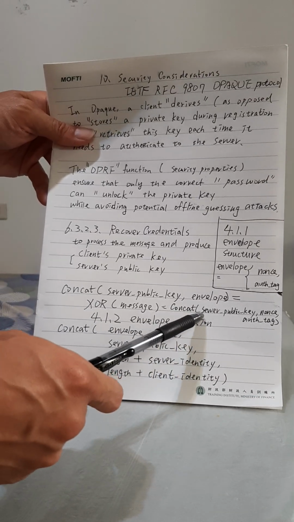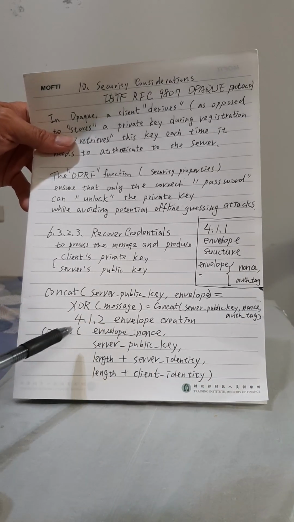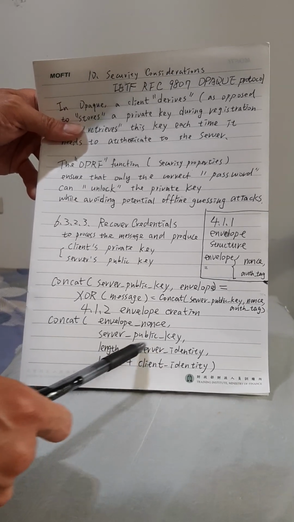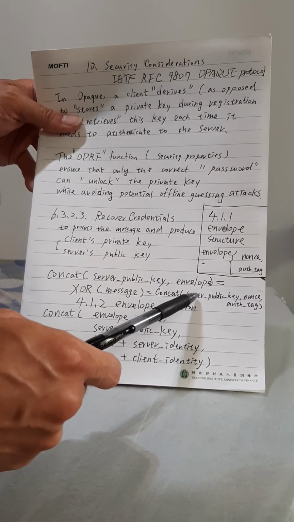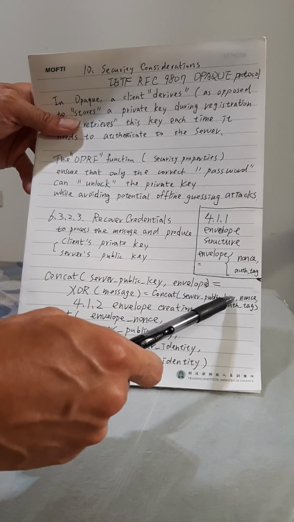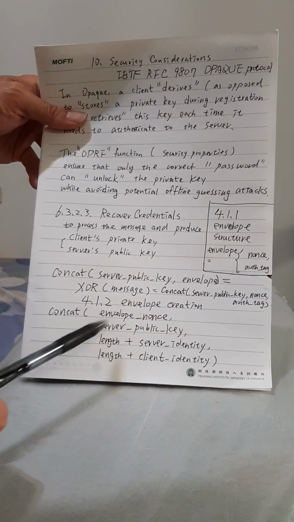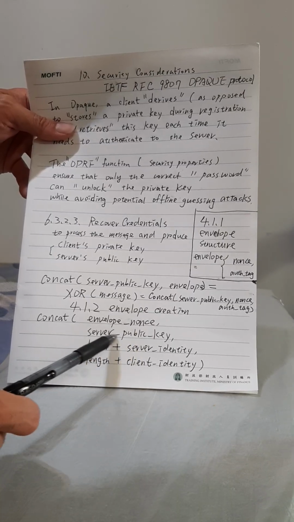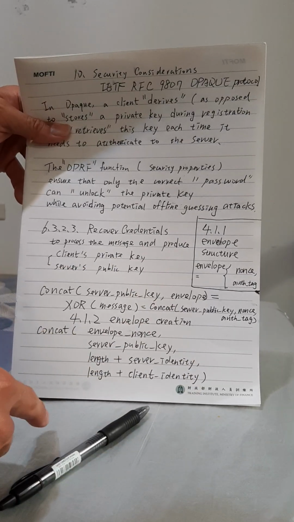In the encryption function, the server public key precedes the nonce, but in the MAC function, the nonce precedes the server public key. So the order is reversed.